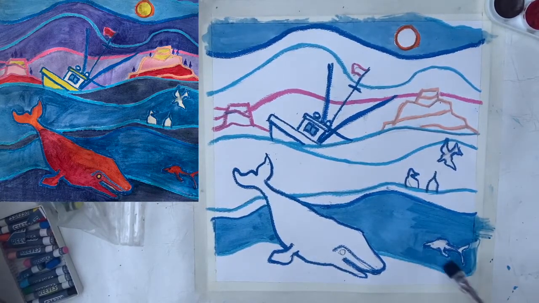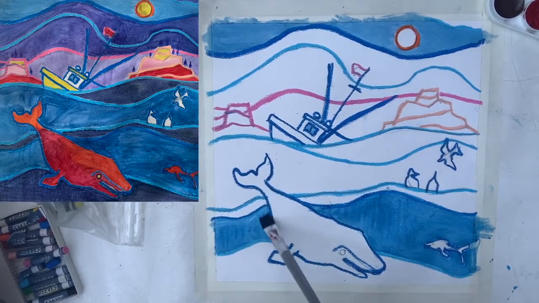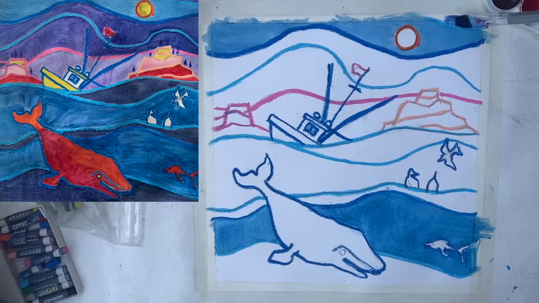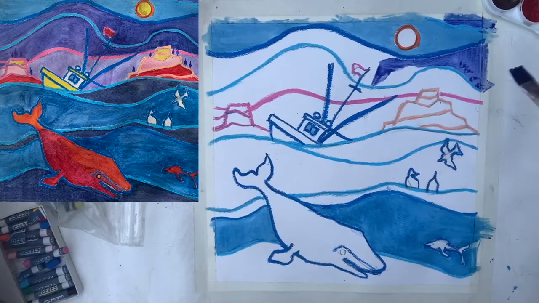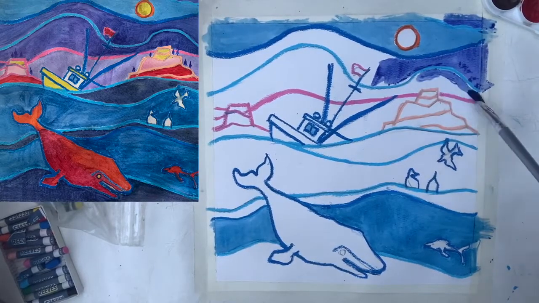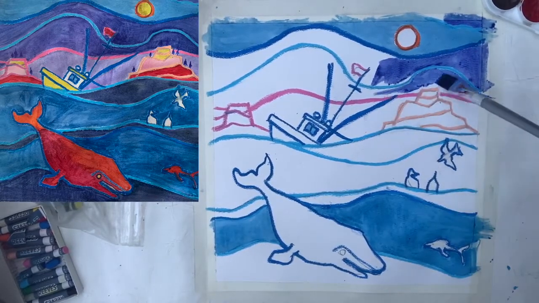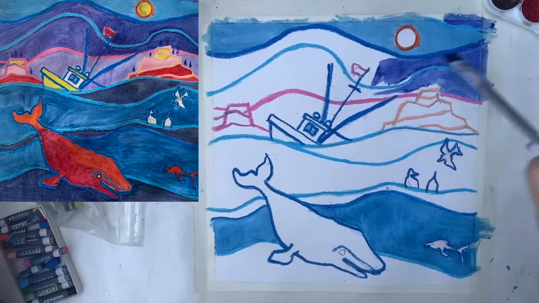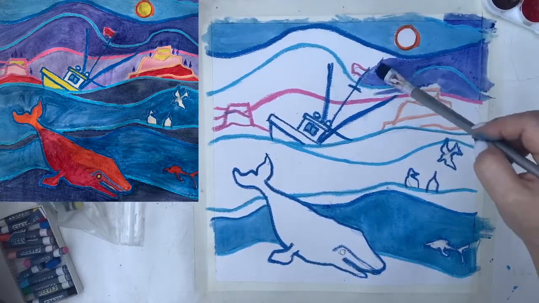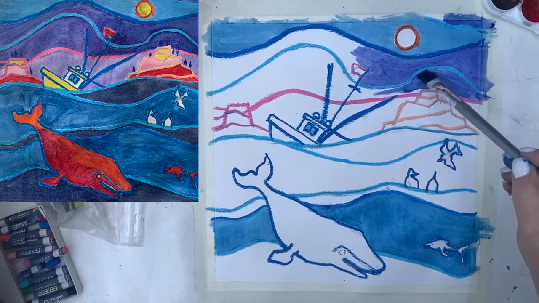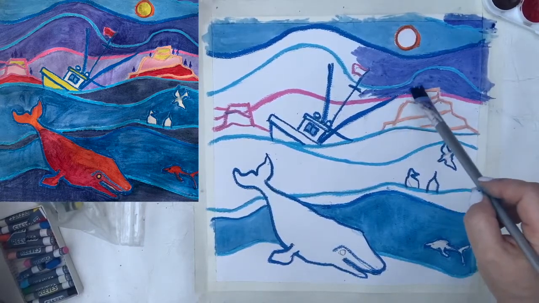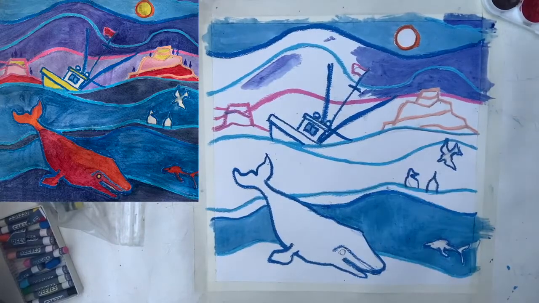By applying the colors using watercolors, we want to make sure that we only paint the parts that are encompassed by lines completed with oil pastels or wax crayons. We don't want to move to other sections unless we have one section next to another and we want to keep the same color.